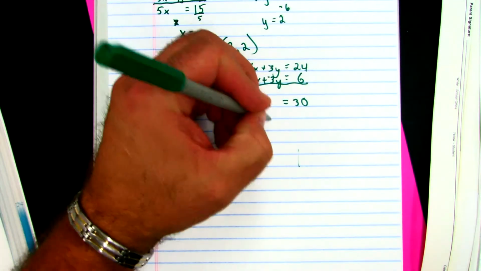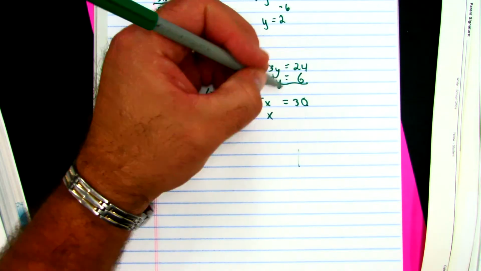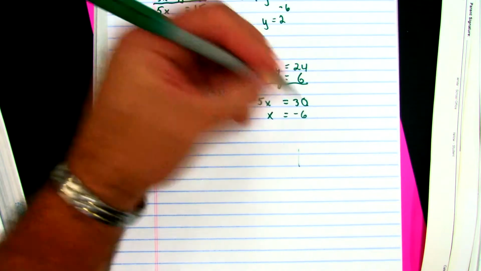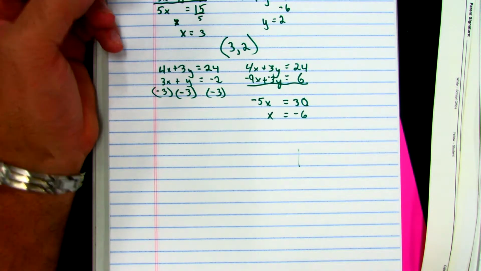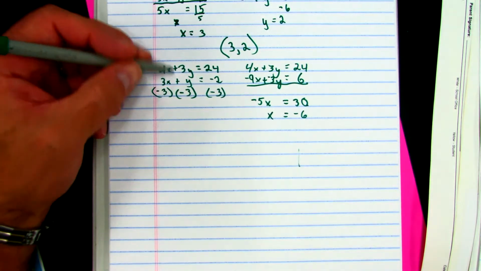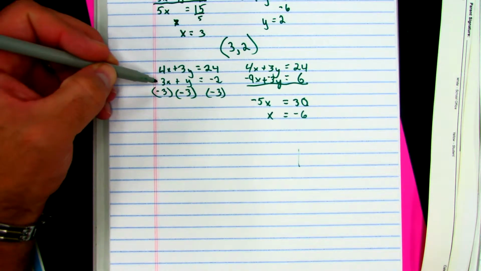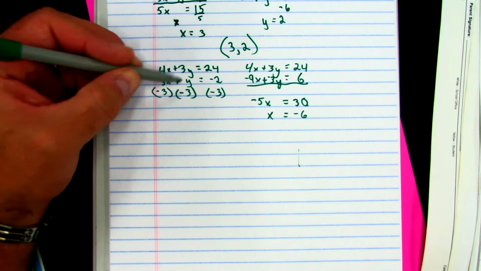All right, welcome back. Hopefully you've divided by negative 5. You get x equals negative 6. Then you should have plugged it back into one of the two problems. I'm going to use the second problem this time because these numbers are smaller.